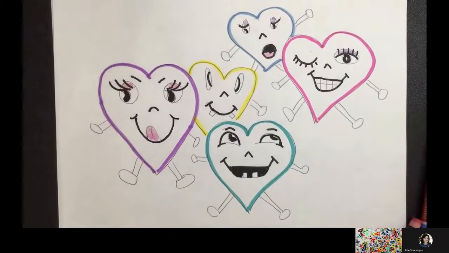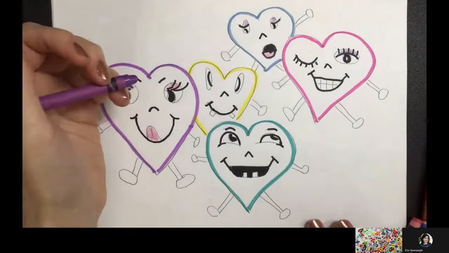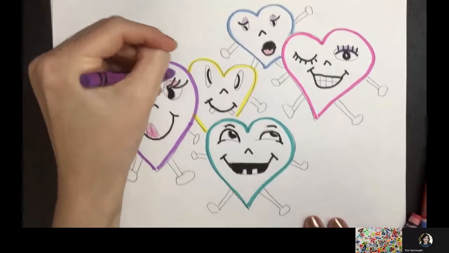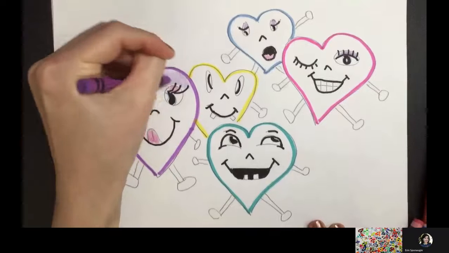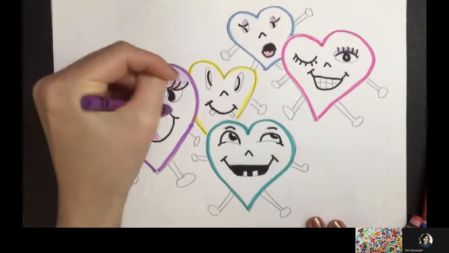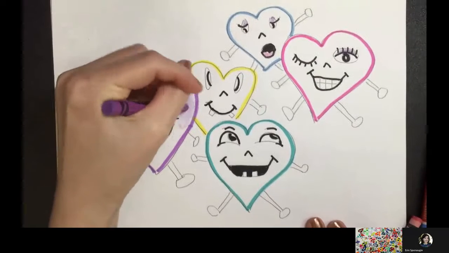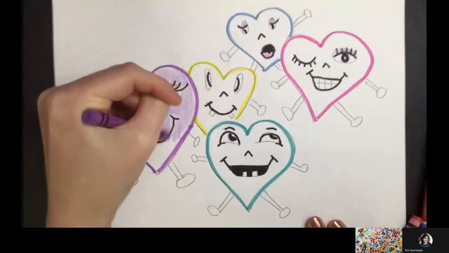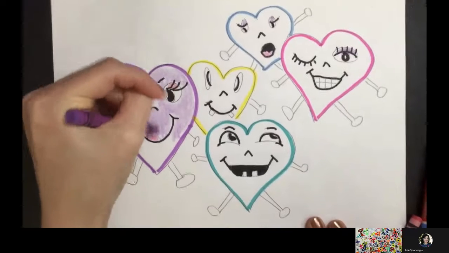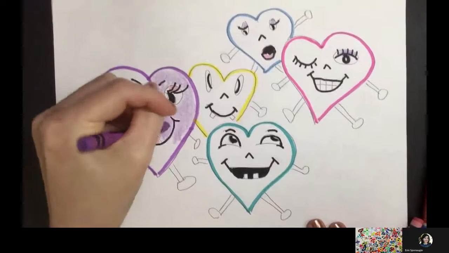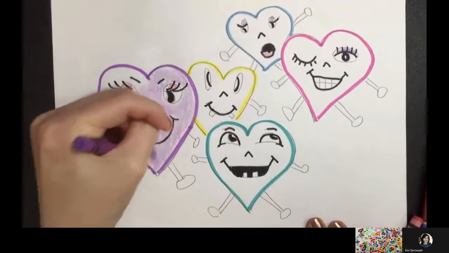Okay, and now I outlined them in a marker, but I think I'm going to color them in crayon. You could do this with crayon and colored pencil. Totally up to you. You could do it all in crayon. I am a big fan of crayons. So I am going to start coloring in my hearts, my happy hearts. And as you do this, you might see other things that you want to go back and add definition, detail to.